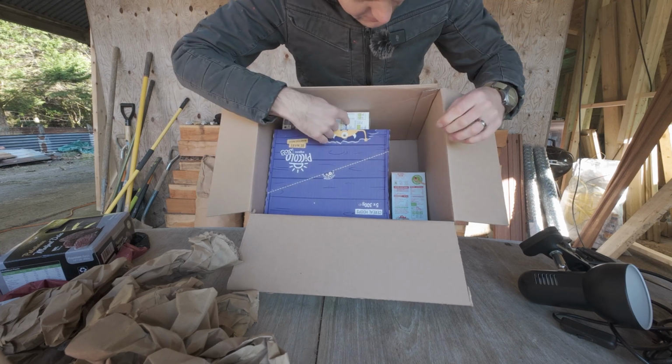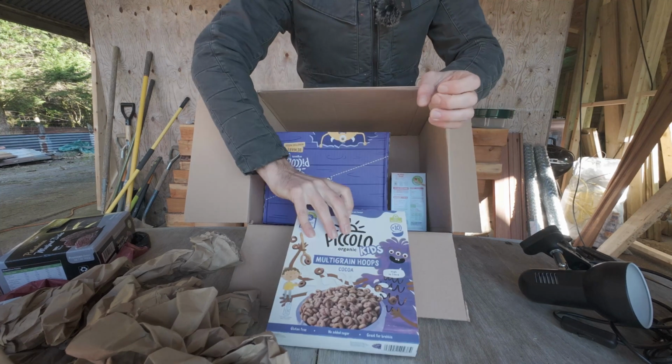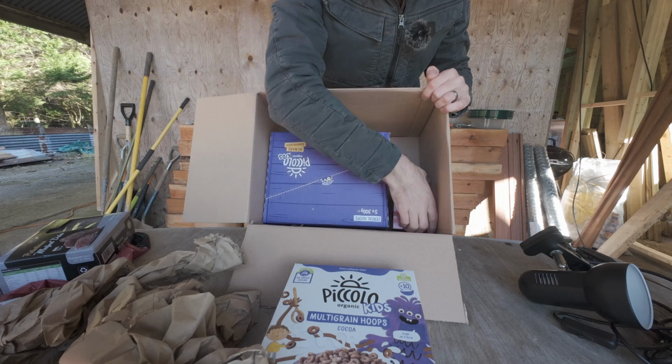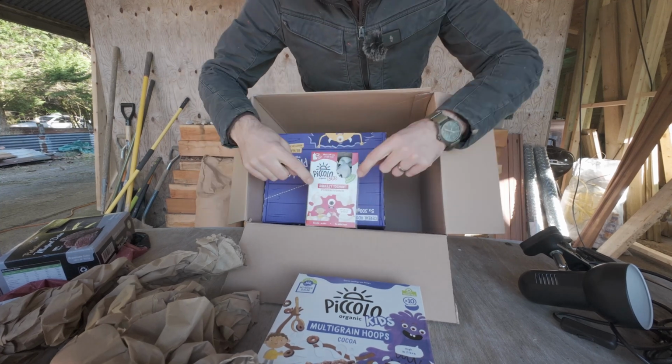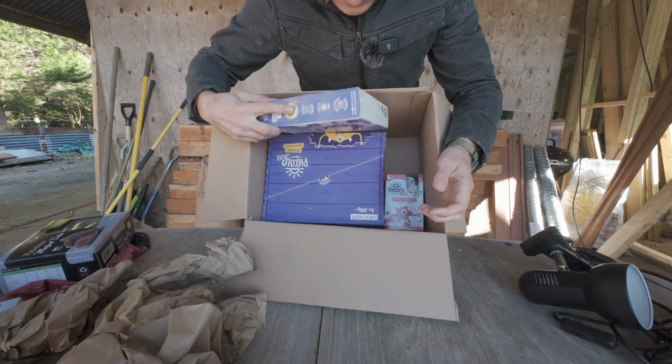what's this one? It's the cereal hoops. You can tell we like these because we've got one pack there, the whole box, which is five boxes, and then we've got some of those kids yogurt stuff. Well, I have to say this is half for him, half for me.